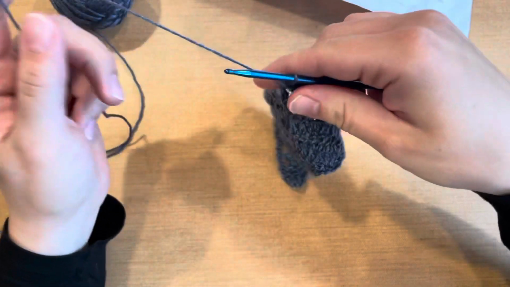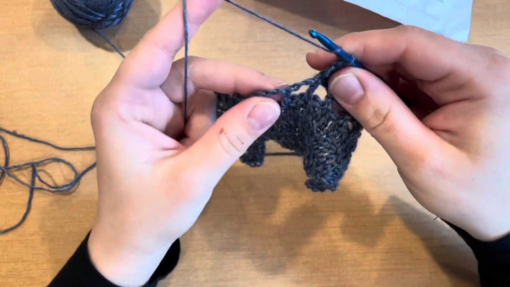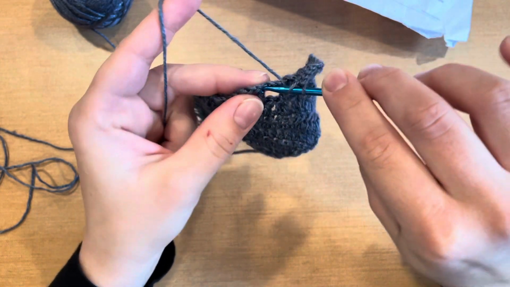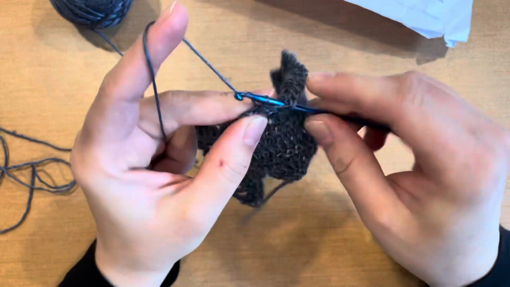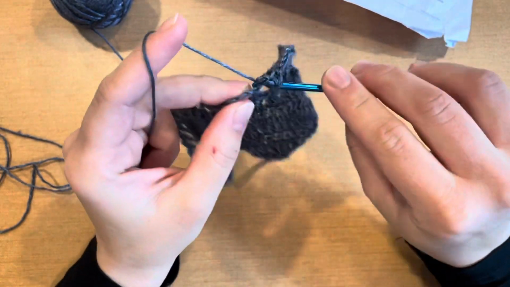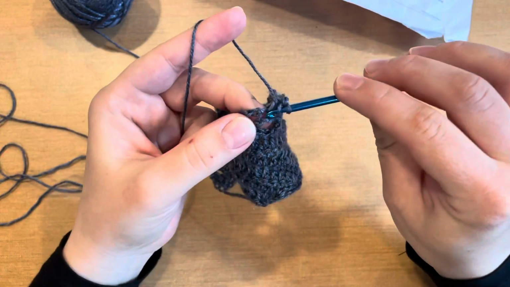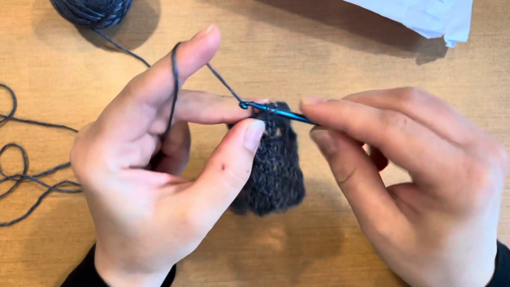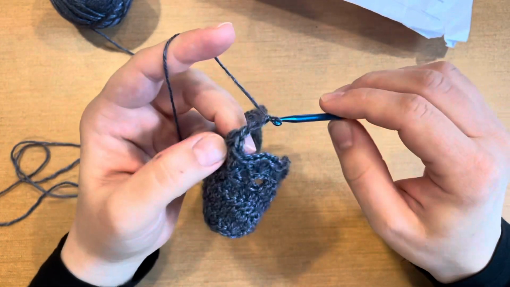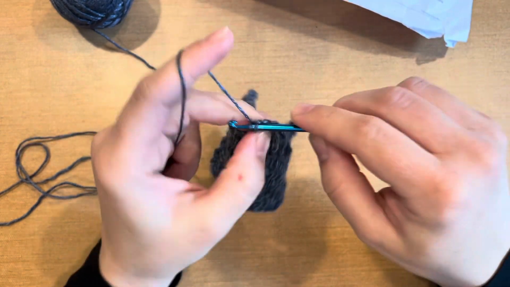I'll work with you to the rest of the row. And you do three double crochets and the next double crochet. And then you chain 2 and 3 double crochets in the same double crochet.